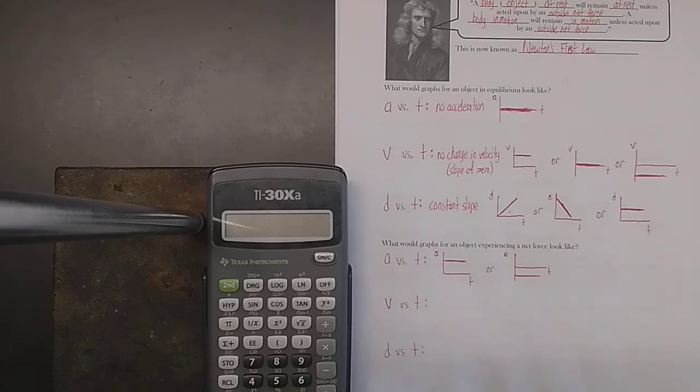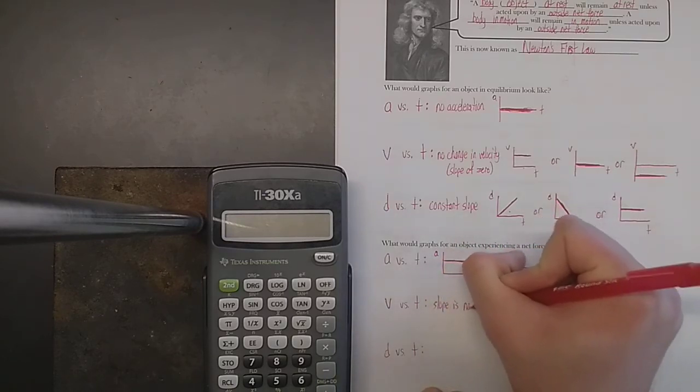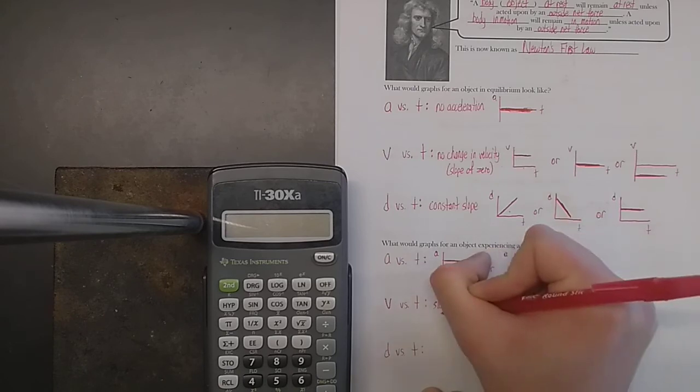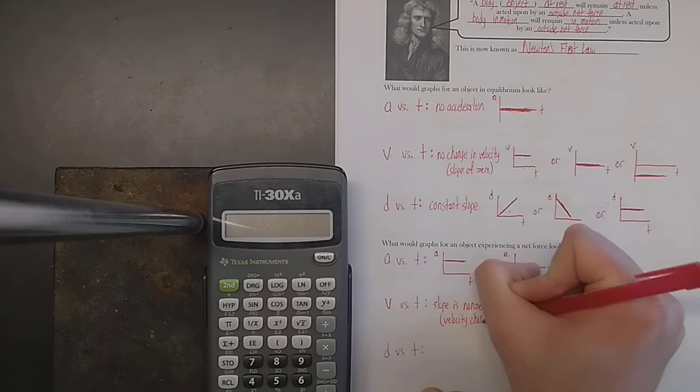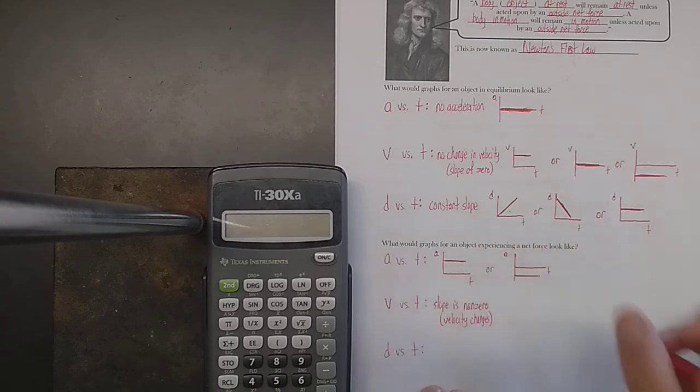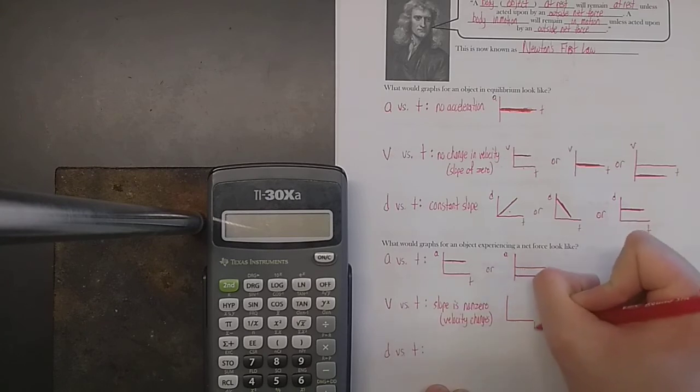In other words, we need something with some steepness to it. Another way to think about that is we need the velocity to be changing. The value of the y-axis should be going up or down.